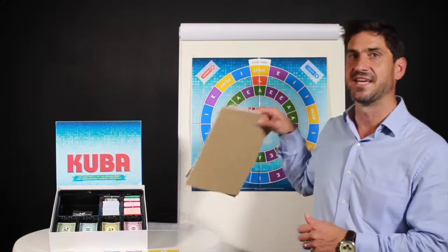Kuba is a business game that is designed to simulate a retail business. So during the game, players are going to want to buy and resell inventory with the purpose of making as much profit as possible, but the key is we need to maintain a set of financial statements that remain in balance as we play and operate through the game.